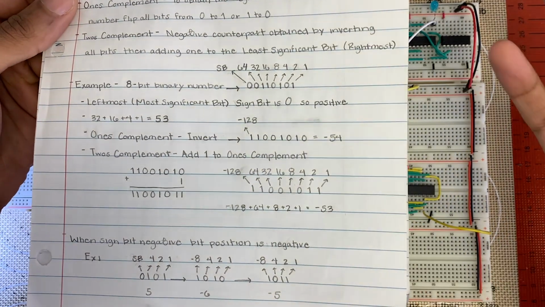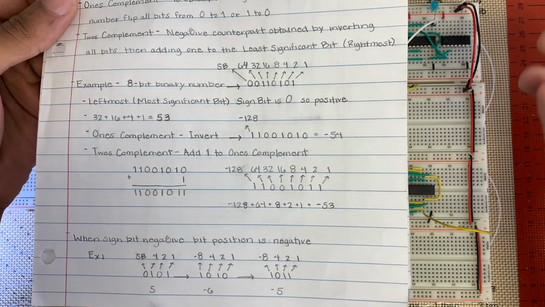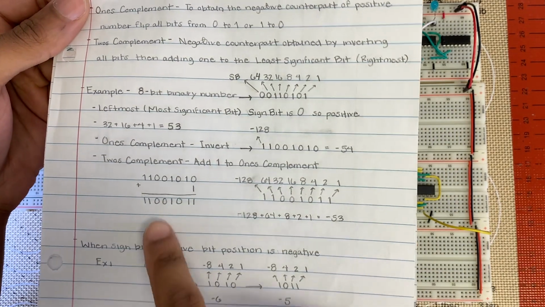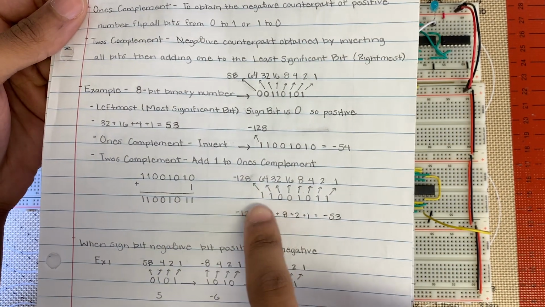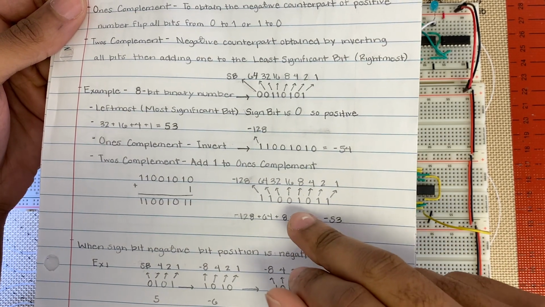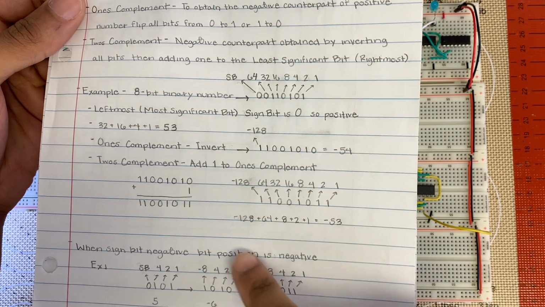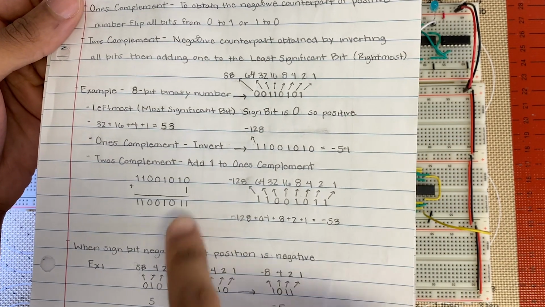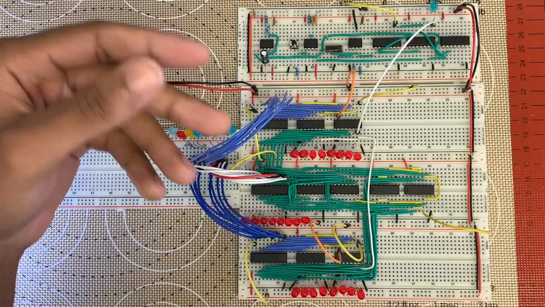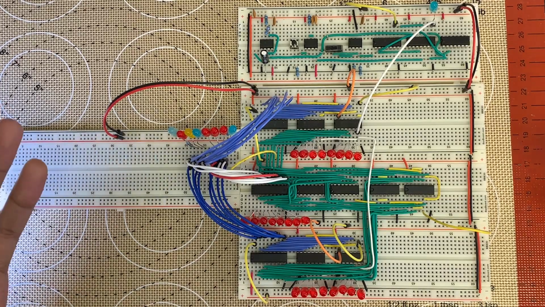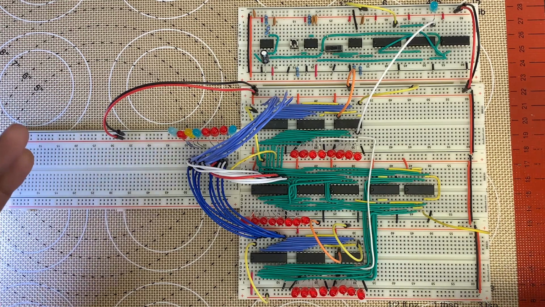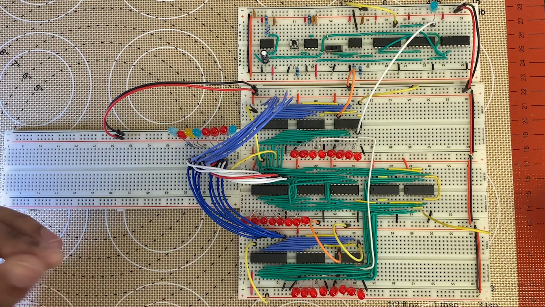So that's 1 less than what we want, which is negative 53, because we want to find the negative of this. So now we just want to add 1, and once we add all of that up, negative 128 plus 64 plus 8 plus 2 plus 1 plus that additional 1 here, we'll get negative 53. So that's how 2's complement works. So if we wanted to subtract our 53, we'll turn our 53 into a negative 53 and then add whatever's in the A register with our negative 53, and we'll get our output, right?